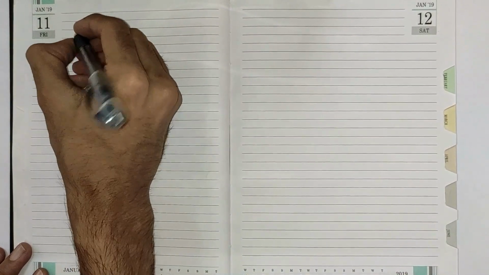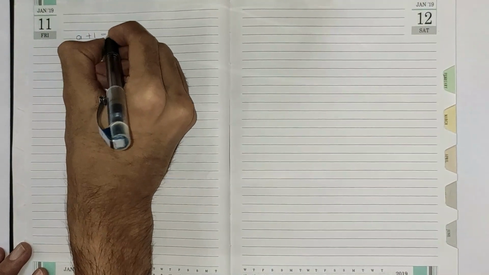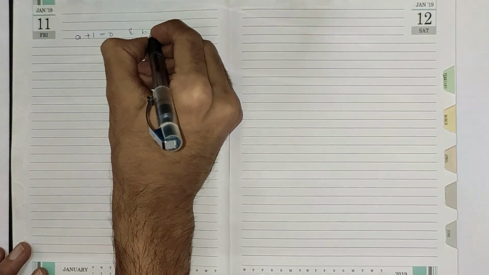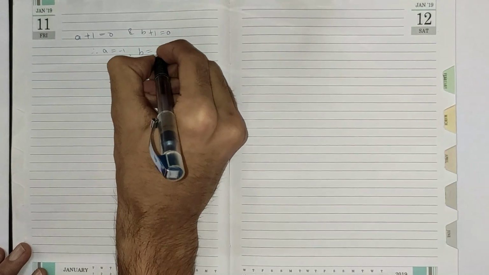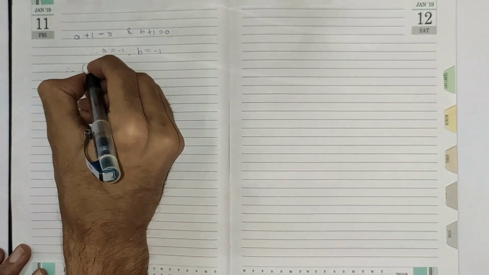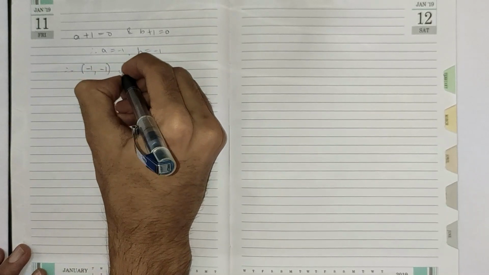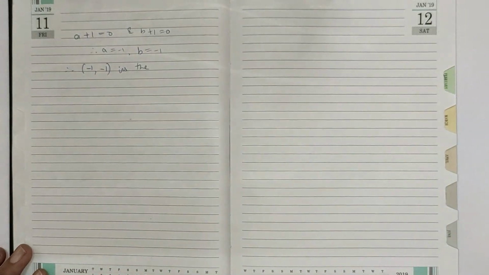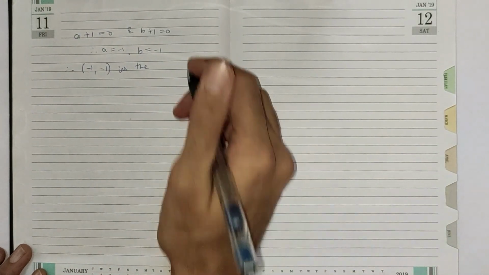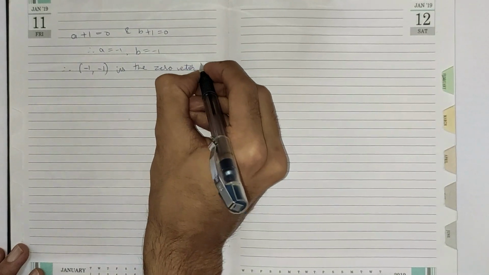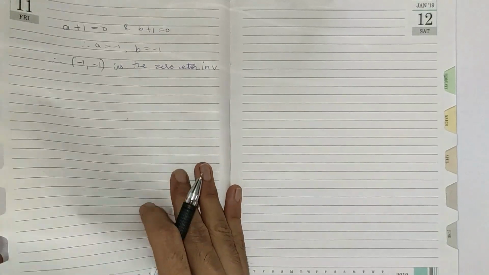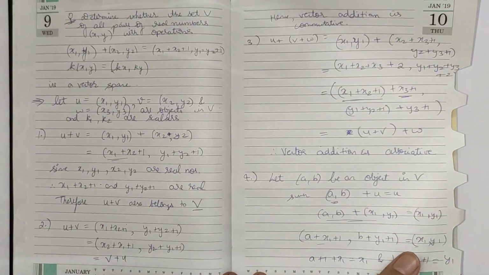So we will get a plus 1 equal to 0 and b plus 1 equal to 0. Therefore a equal to minus 1, b equal to minus 1. Therefore minus 1 comma minus 1 is the zero vector in V. So we have found out the zero vector in V. So now we have done the fourth one from here.